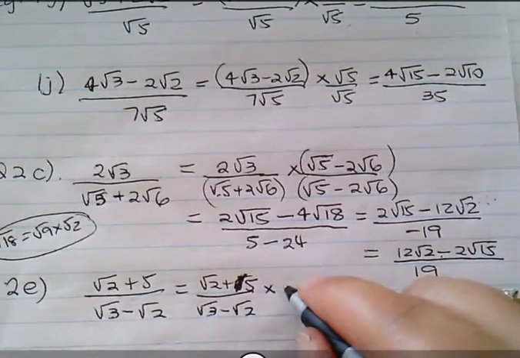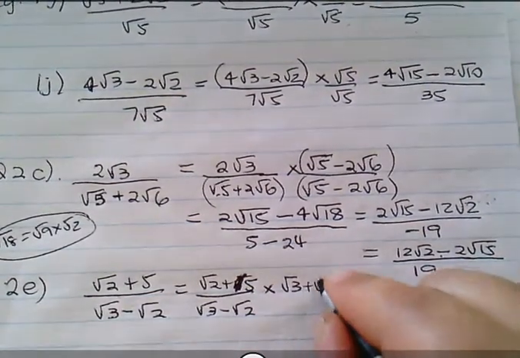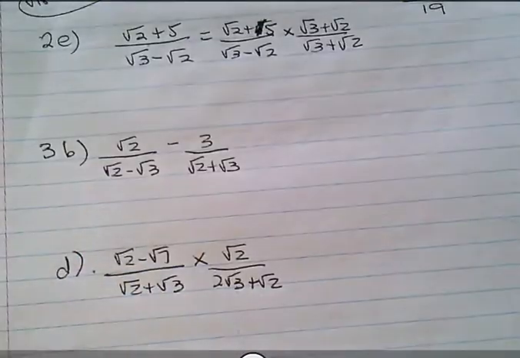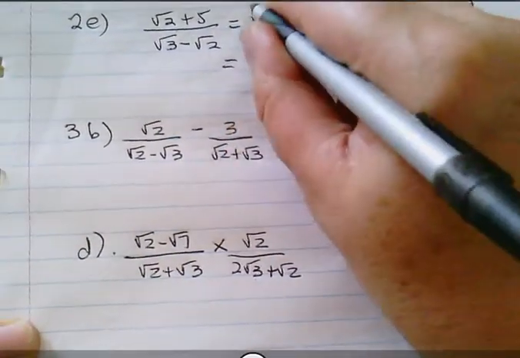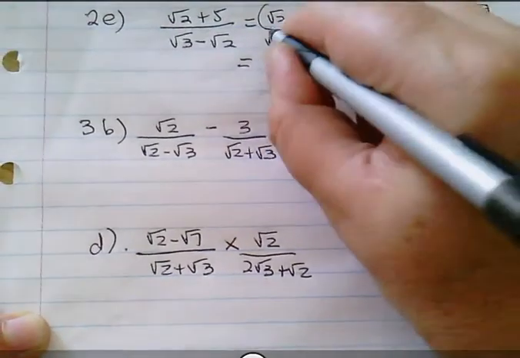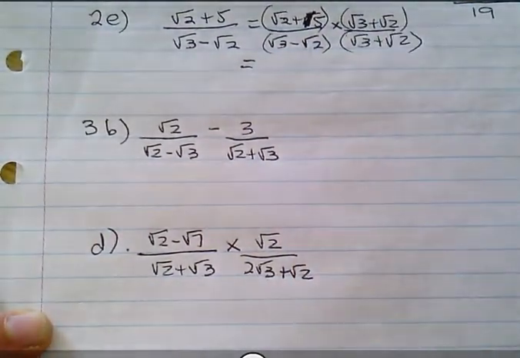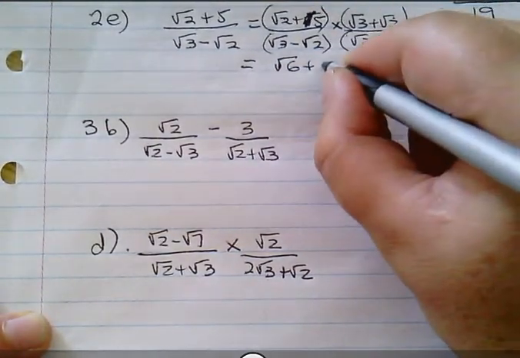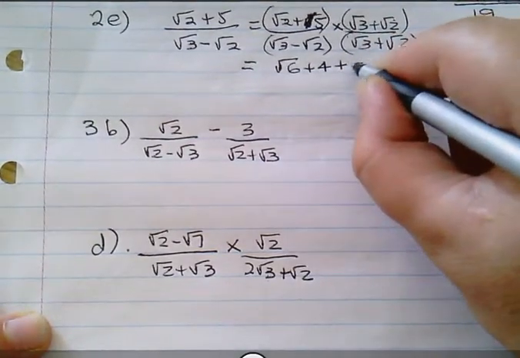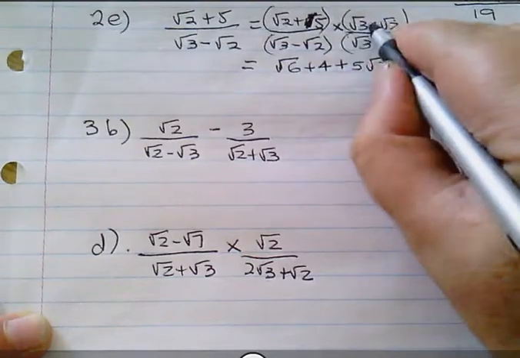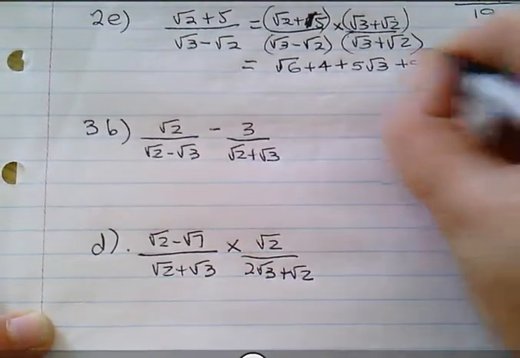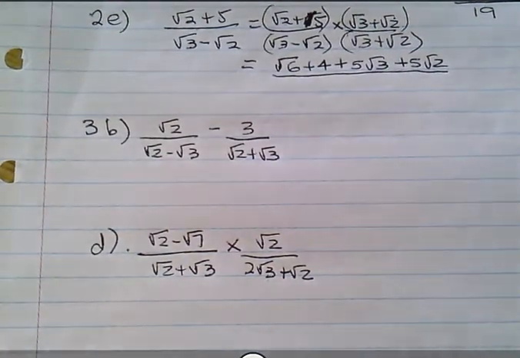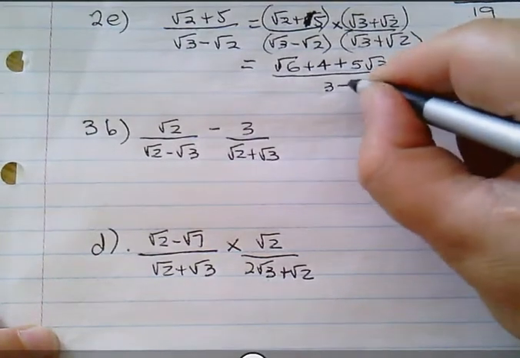times what? Root 3 what? Plus root 2 over root 3 plus root 2, which is brackets, brackets, all brackets. So what have I got? Root 2 times root 3, root 6, what's next? Plus 4 plus 5 root 3 plus 5 root 2 over, what have I got here? Root 3 squared minus root 2 squared.